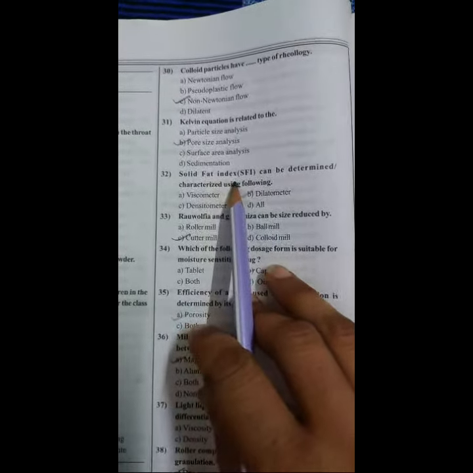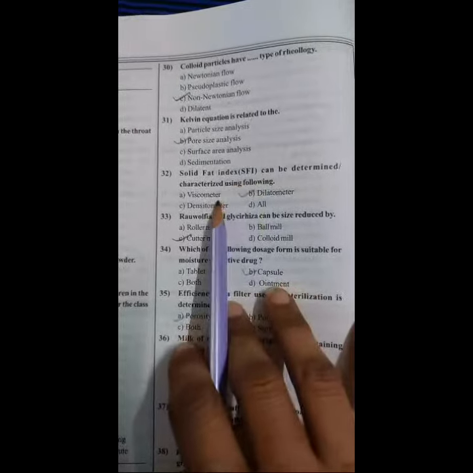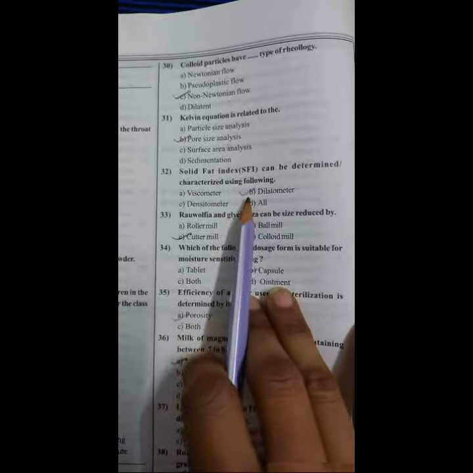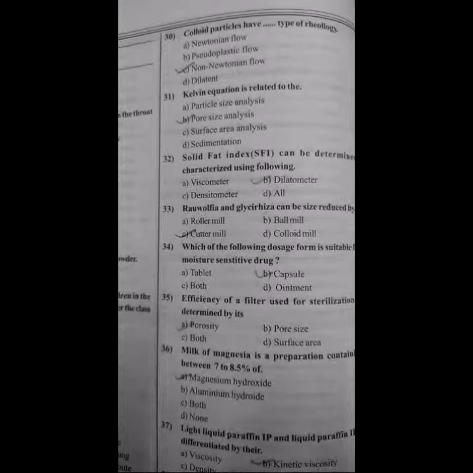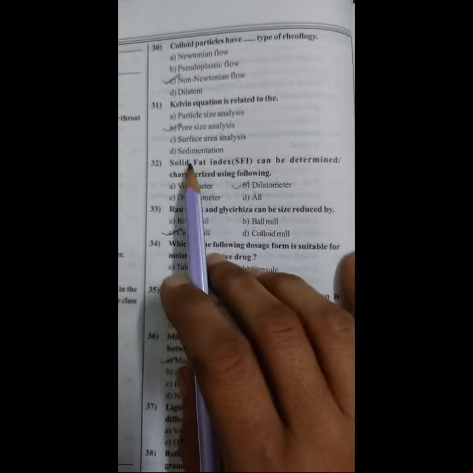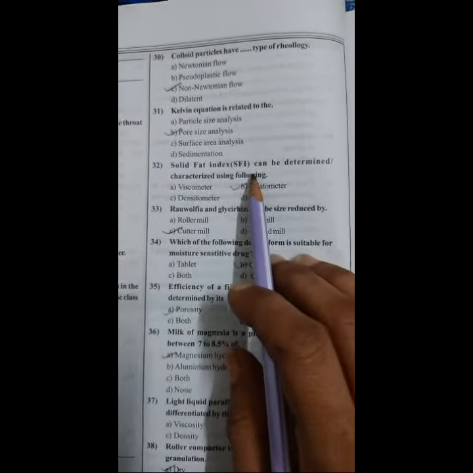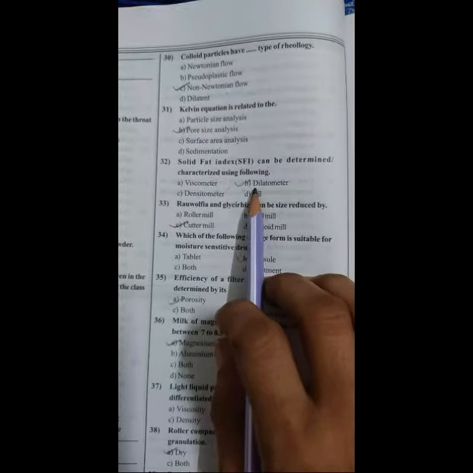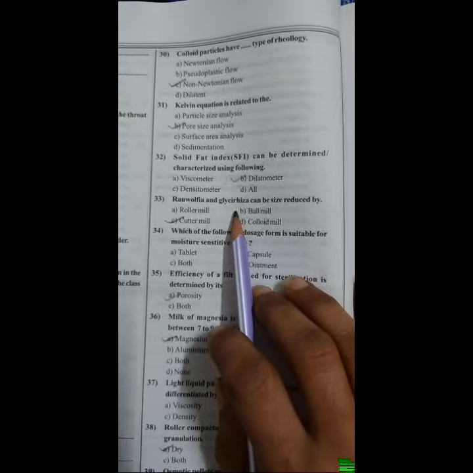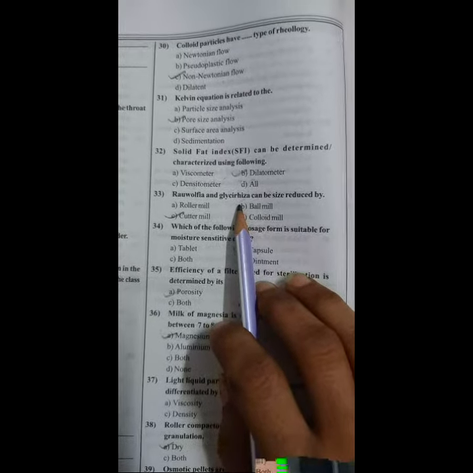Solid fat index (SFI) can be determined using a dilatometer. Rauwolfia and Glycyrrhiza can be size reduced by cutter mill.